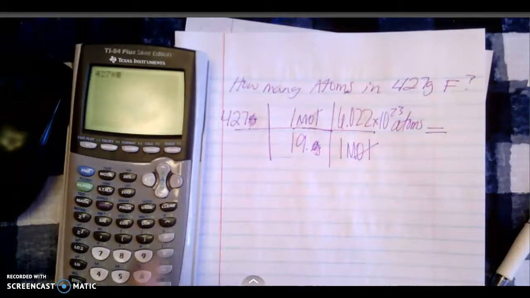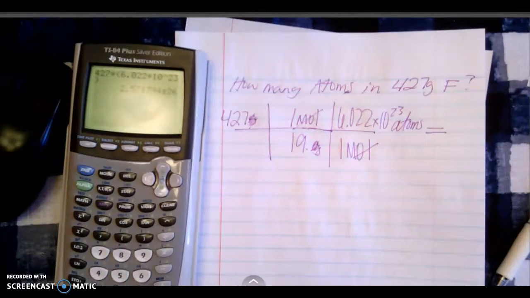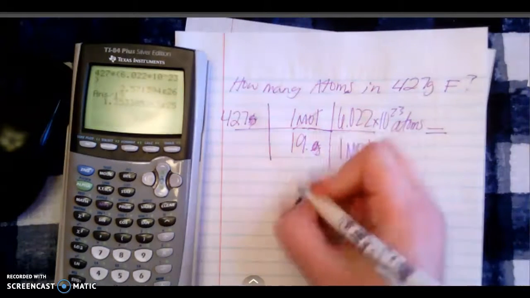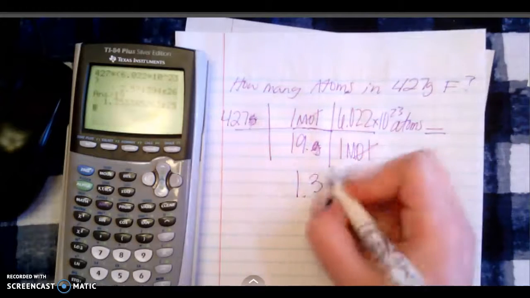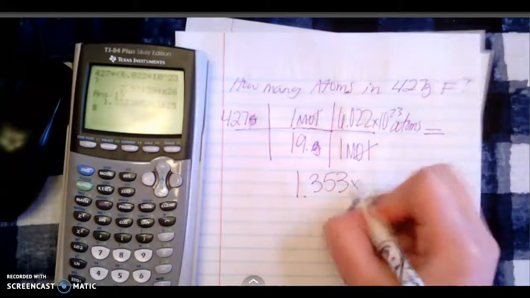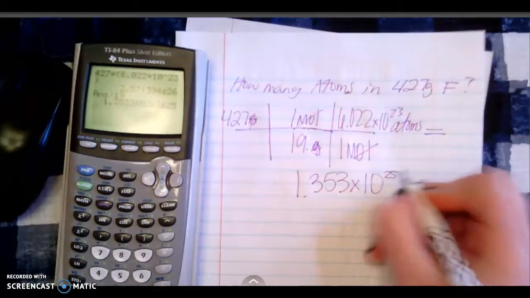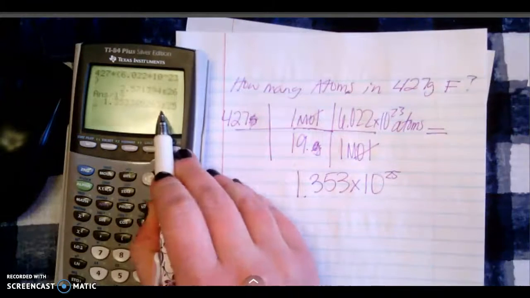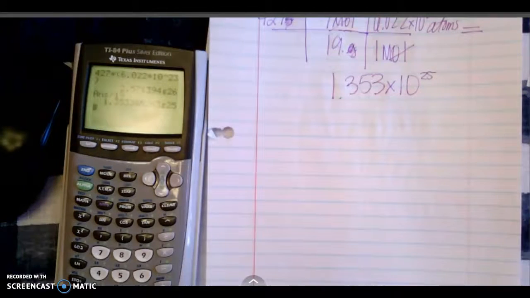So I've got 427 times, and I'm going to open that parenthesis, 6.022 times 10 to the 23rd, close parentheses. I'm going to hit enter, and then I'm going to divide that by 19, which gives me 1.353 times 10 to the 25. Again, remember that E means times 10. Okay, so I'll do one more and then I'm going to turn you loose.